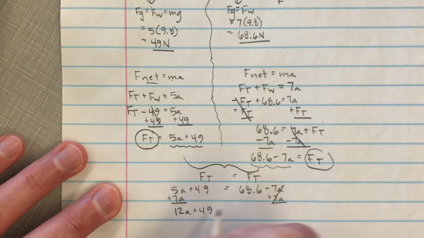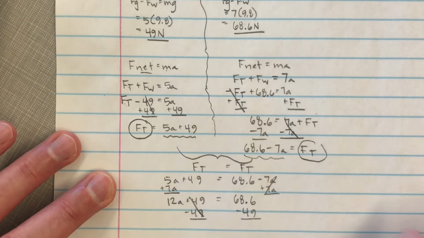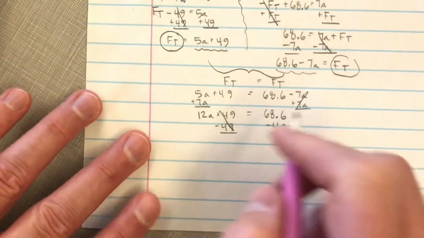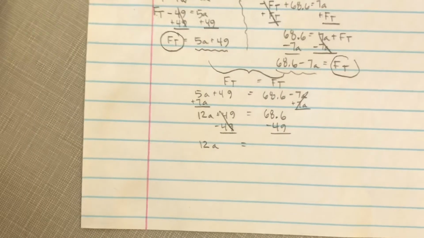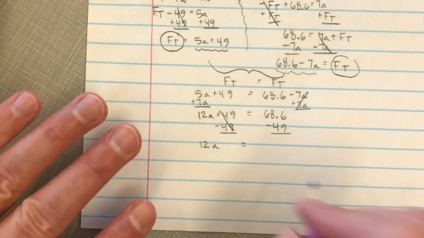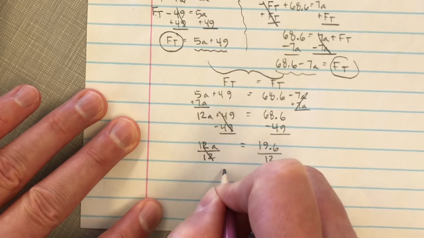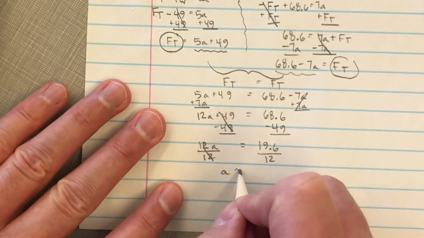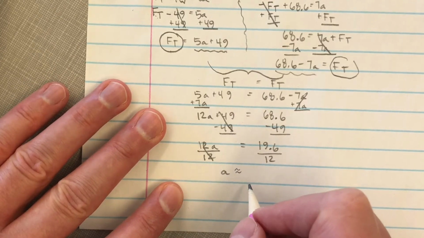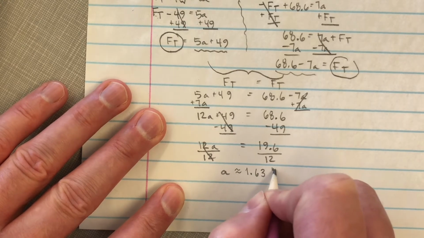12A plus 49 equals 68.6. Subtract 49 from both sides. So 12A equals 19.6. Divide both sides by 12. And the acceleration then of our system, and again the system, because both objects are attached to each other so they're moving as one, is approximately 1.63 meters per second squared.